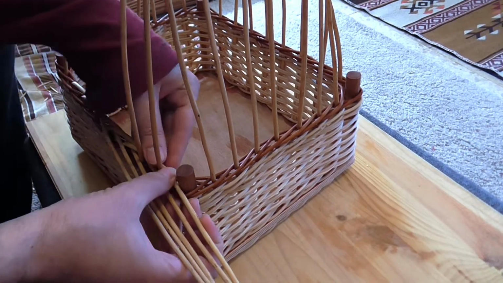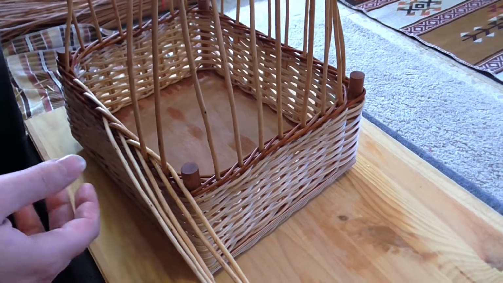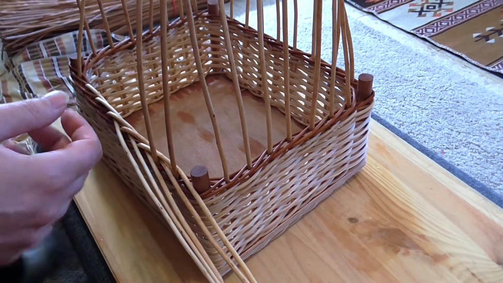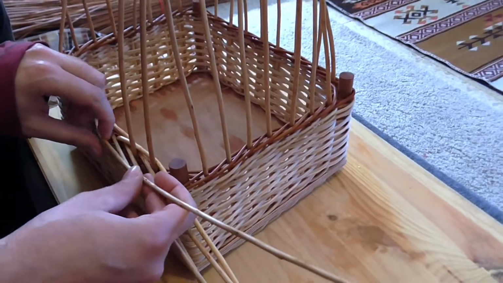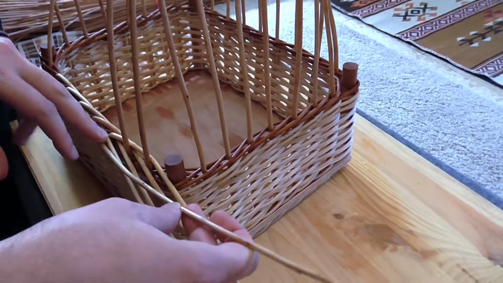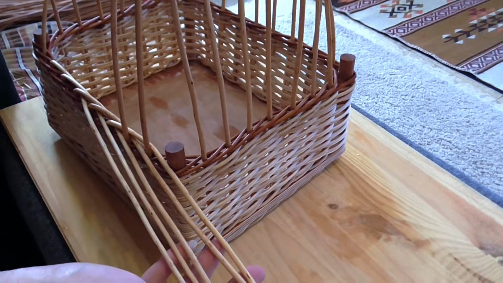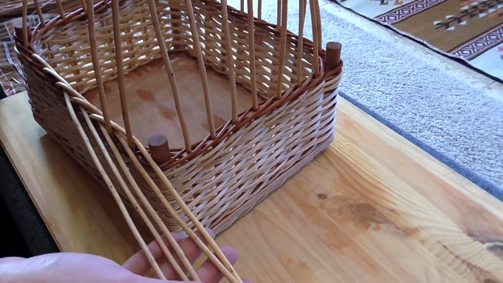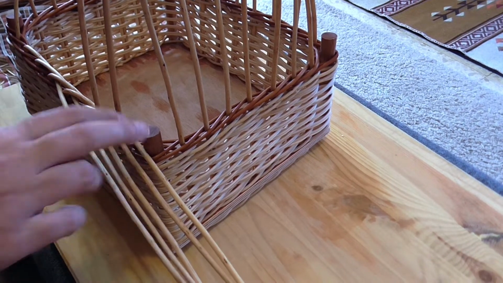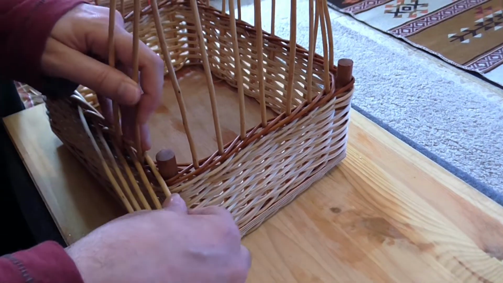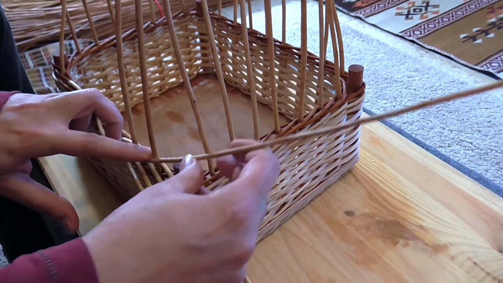So this is what I'm going to show, but what I show here actually applies to all behind two rod borders. As you can see, I began a five rod behind two border, and now I have all five. You want to have five weavers put down before you get to the corner. So now when you get to the corner, this is where the change begins.